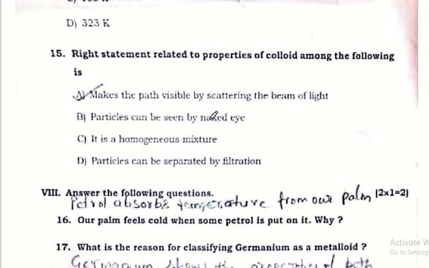Write the statement related to the properties of a colloid among the following. Makes the path visible by the scattering of a beam of light. Okay. Particles can be seen by the naked eye? No. It is homogeneous, it is a homogeneous mixture? No. Particles can be separated by filtration? No. So all these are wrong. The right statement is: makes the path visible by the scattering of the beam of light.